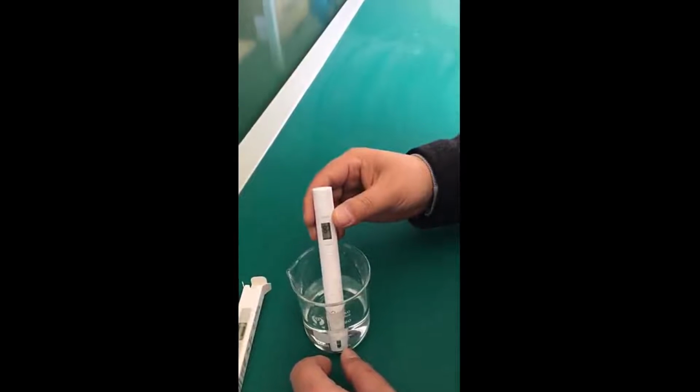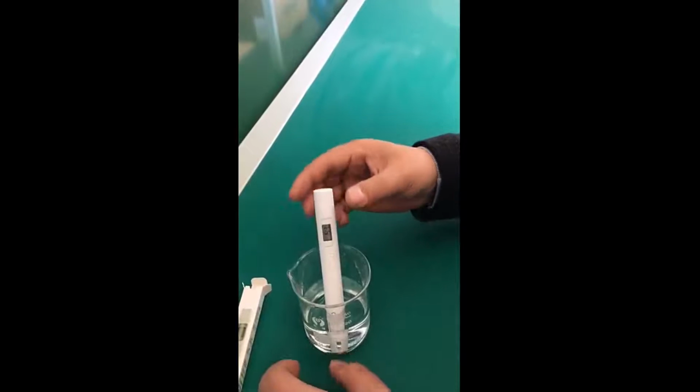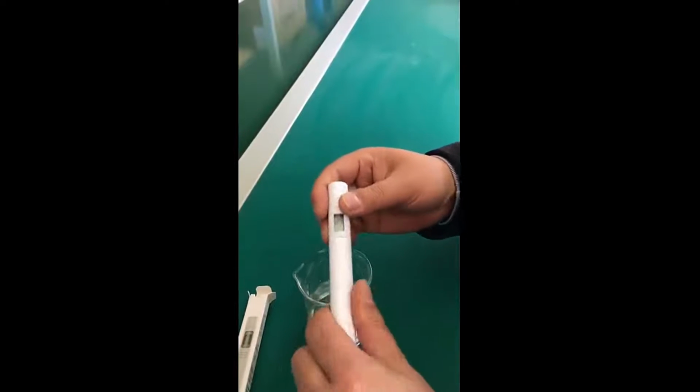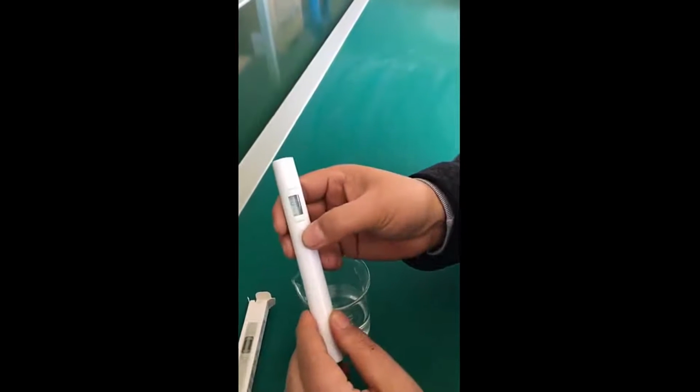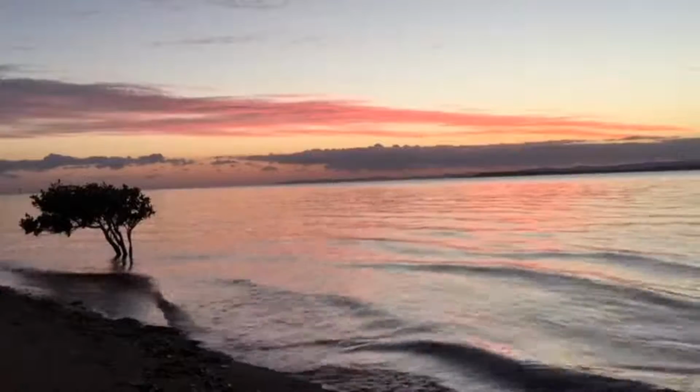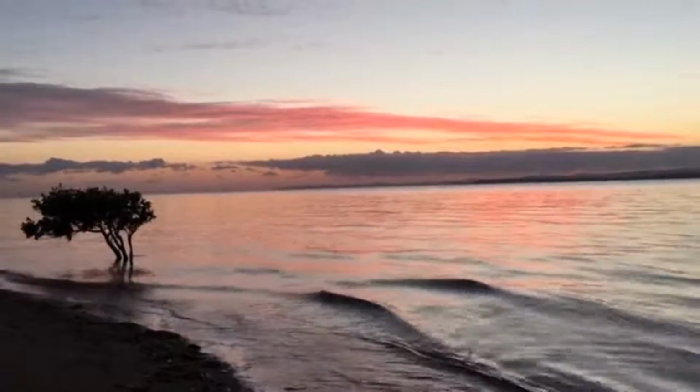Immerse the meter into the water up to the maximum immersion level, 2 inches. Gently stir the meter to dislodge any air bubbles. Wait till the reading stabilizes, approximately 10 seconds. Press the hold button and take it out of the water to view the reading.